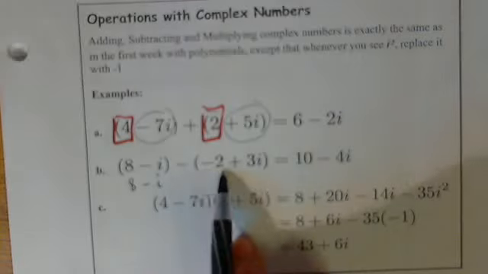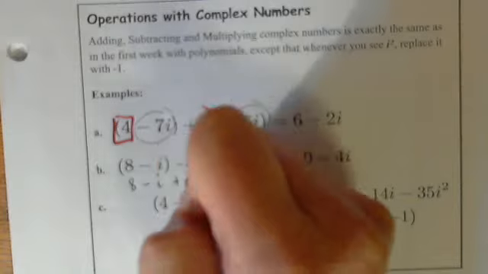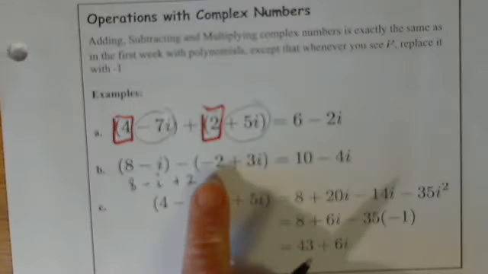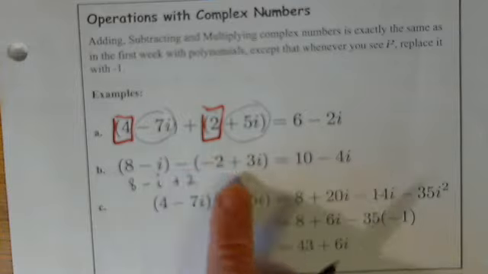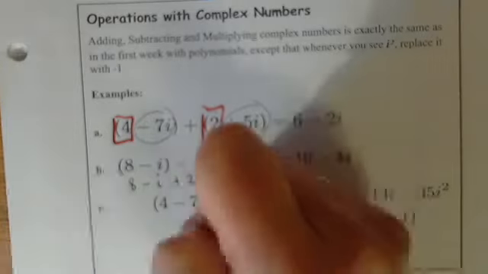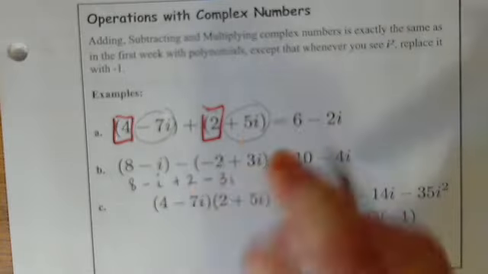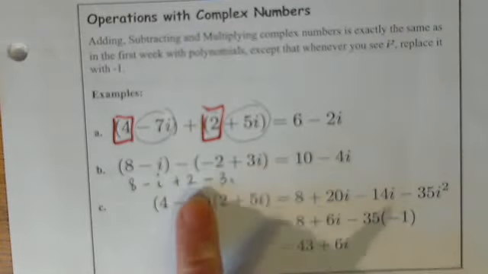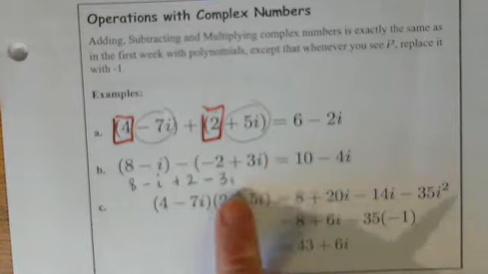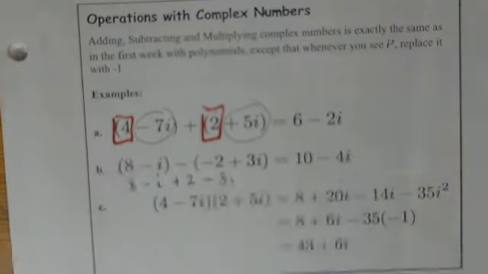Now subtract a negative 2 is the same as add 2, opposite of negative, or add. Now subtract a positive 3i will be subtract 3i. So everybody turns to their opposite inside the parentheses. Minus 2 becomes plus 2, plus 3i becomes minus 3i because of the minus sign out front.